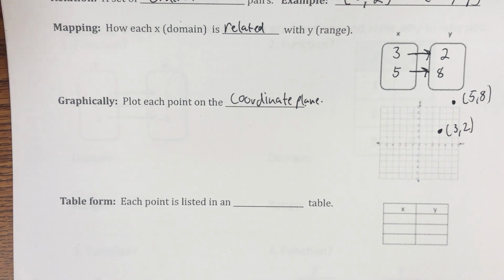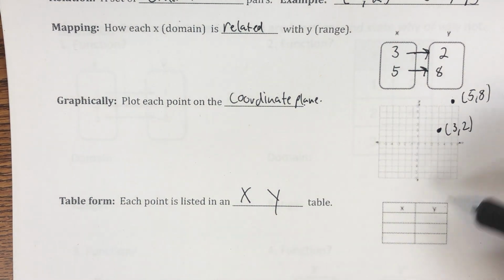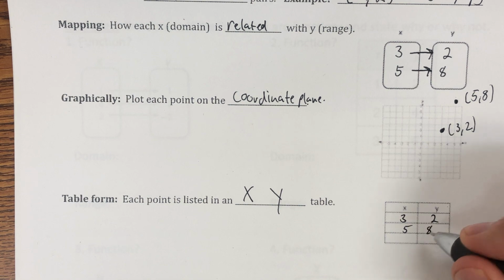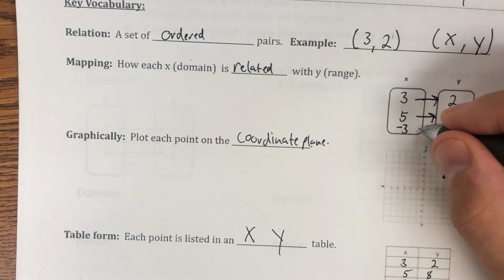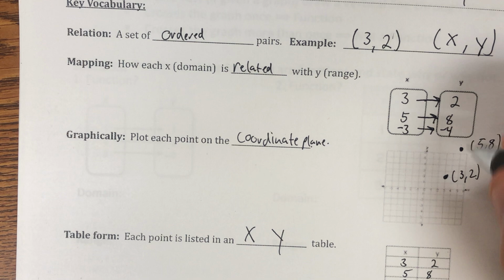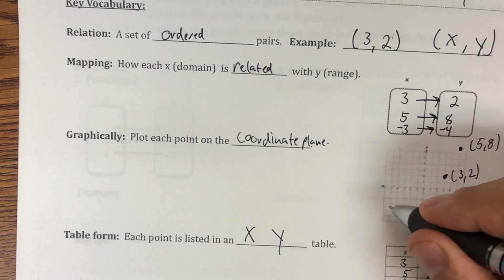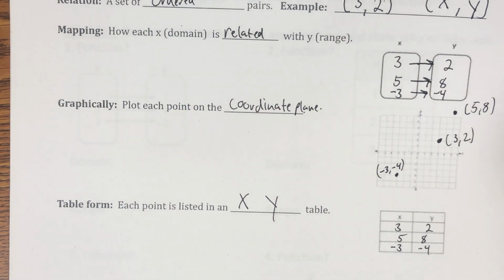Table form. Each point is listed in an x, y table. So our x's are on the left, our y's are on the right. I'm going to list some of the points out. We had 3, we had 2, we had 5, we had 8. We could also have -3, -4. I'm going to add those 2 points for up above. I could have my -3 mapped to -4. And if I plot the point -3, -4, it would be right here. So those are our 3 points that we are working with.